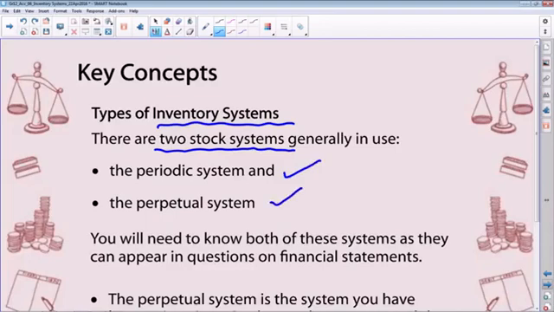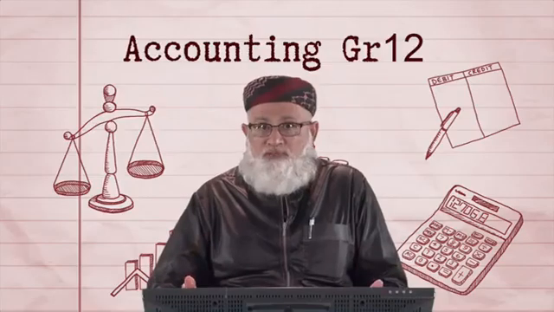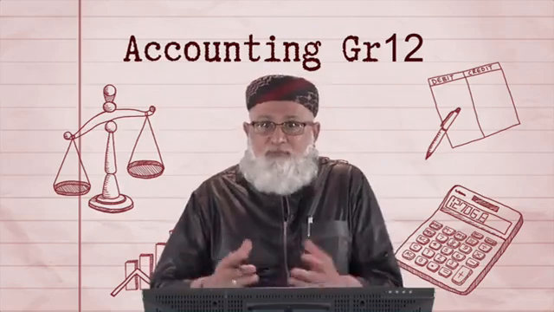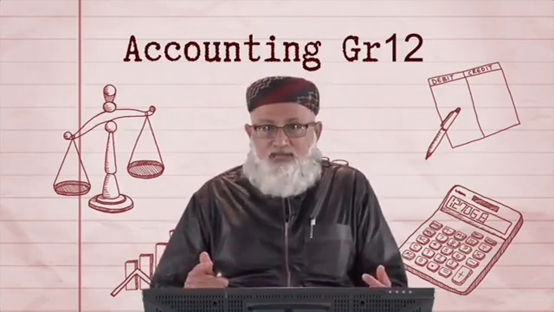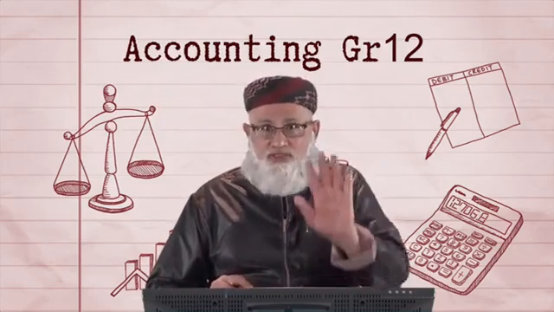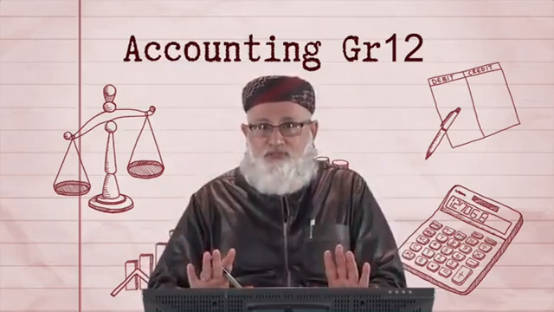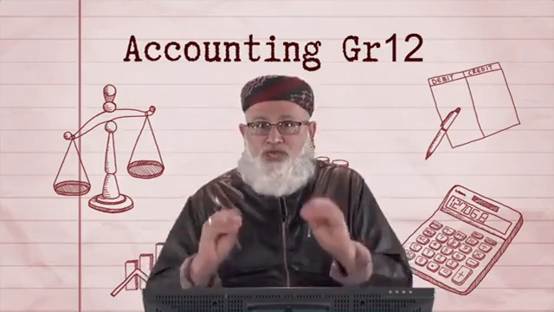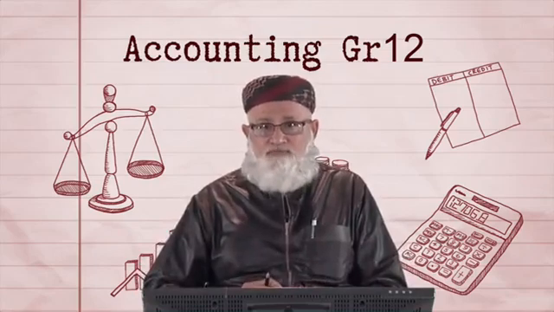Now, obviously, both these systems are examinable. In other words, you need to know that these two can appear in any of your question papers across the curriculum, depending on where it is being tested. I want you, for the next minute, just to jot down ideas on the perpetual inventory system and the periodic inventory system, just to see how much you actually remember from your grade 11 work. Go for it.